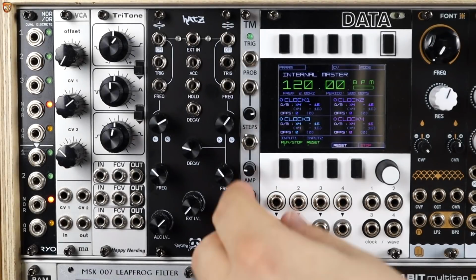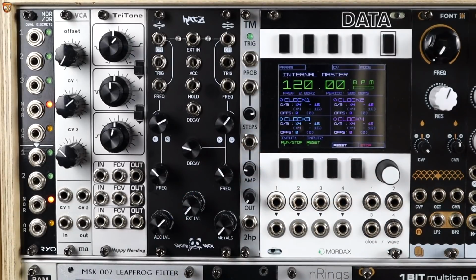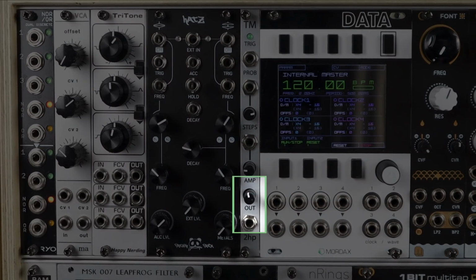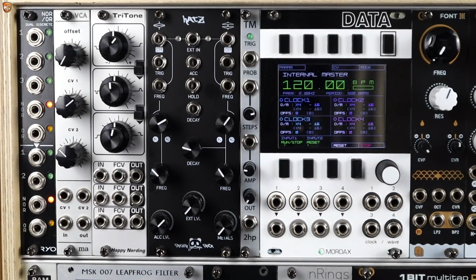And we have an output which just simply controls the output from 0 volts up to 5 volts, and again anywhere in between. And you can patch this around your system for modulation, through a quantizer for pitch. You can use it to create random gates. So let's get into some patches that show those things off.